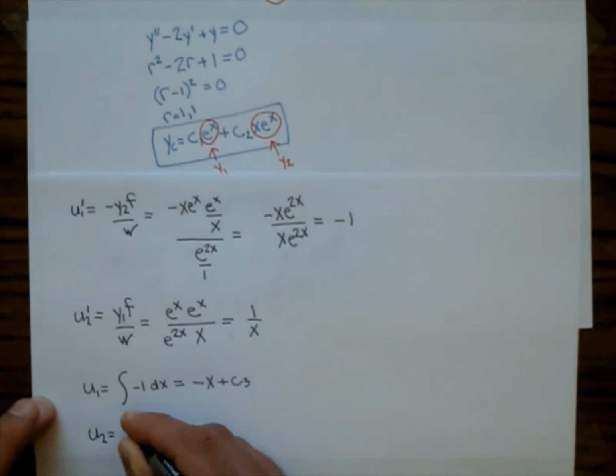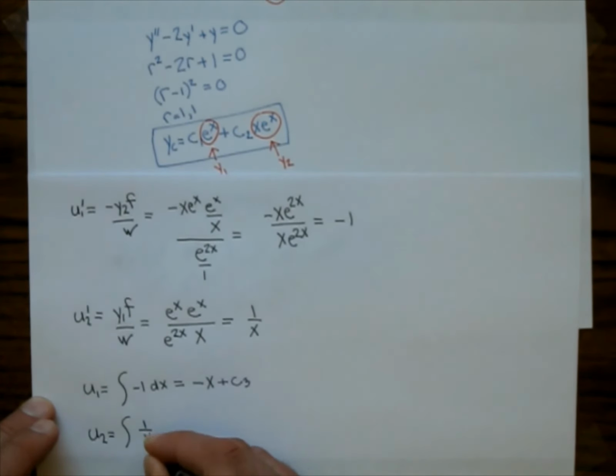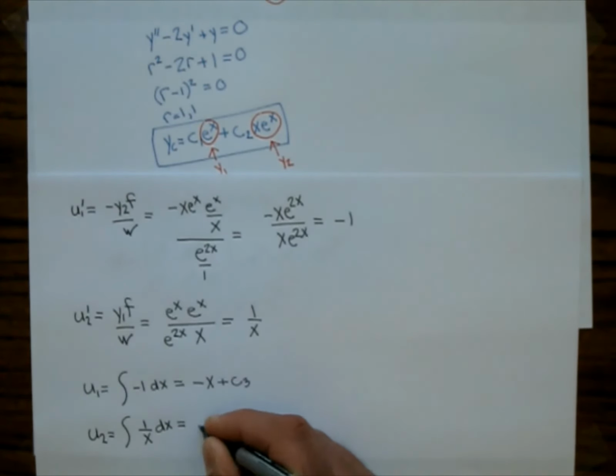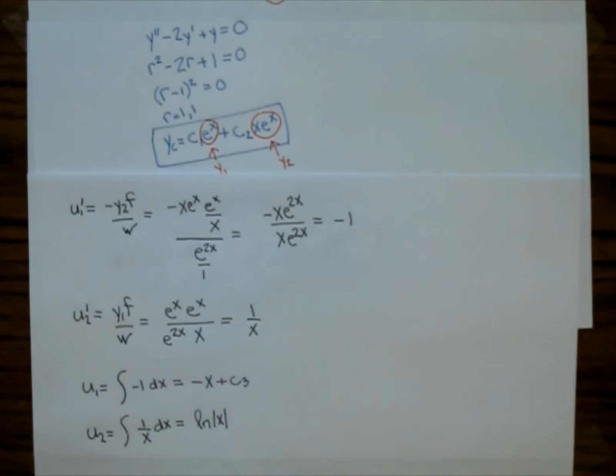u2 is the integral of u2 prime, the integral of 1 over x dx. The integral of 1 over x is the ln absolute value of x plus C4. Okay. And so we'll put that in, but we can let those Ci's equal 0. And some of you who still care about this class might want to go, oh well, why can we just let those equal 0? Just follow this work here.